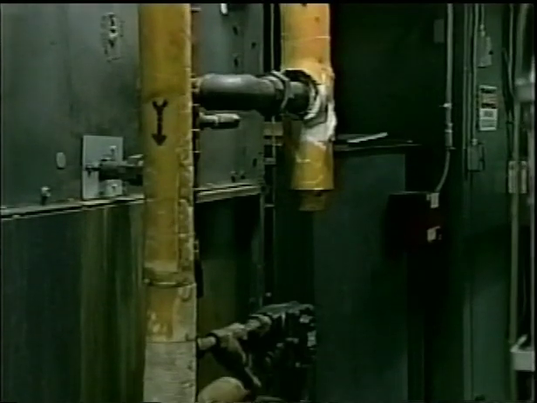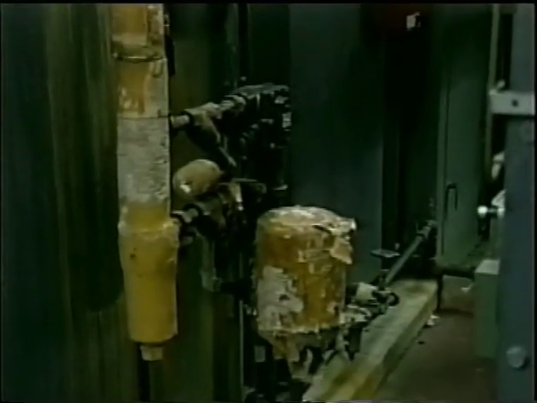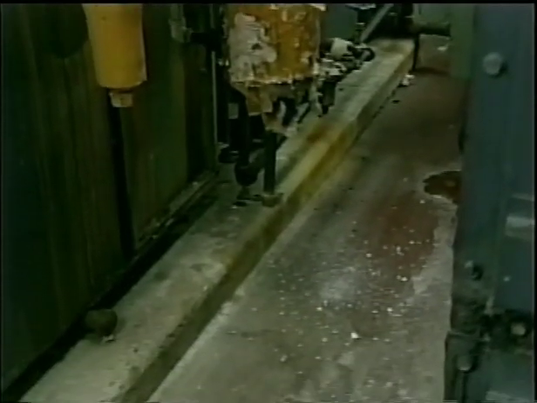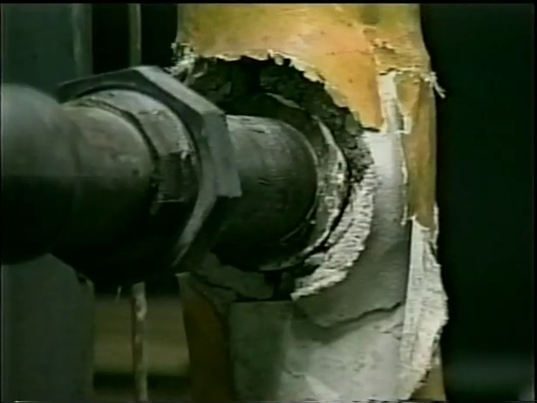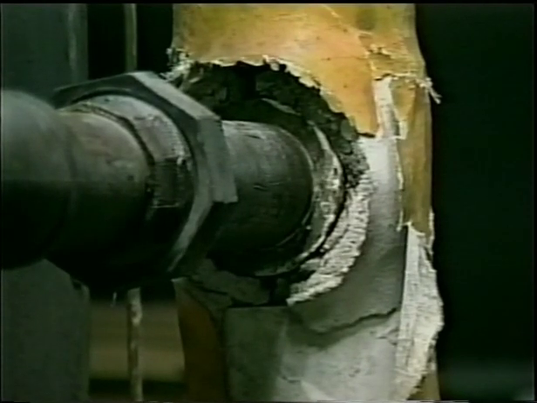Continual vibration is another source of damage to asbestos products. This is particularly common on pipes connected to fans and pumps. The vibration in effect crumbles the material over a period of time. As long as the material is sealed in a wrap or enclosure, the asbestos cannot be released.